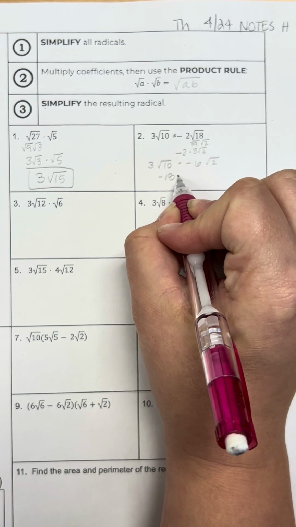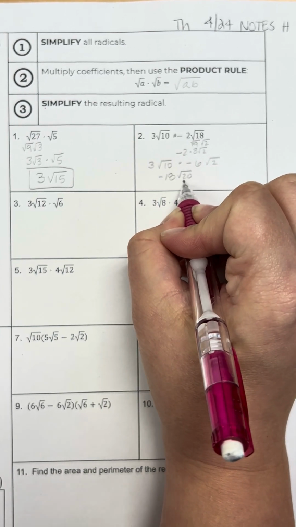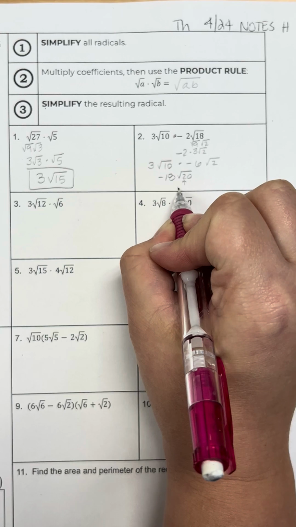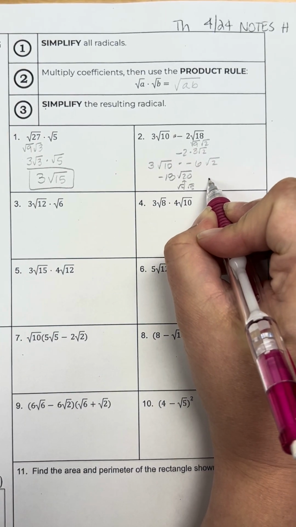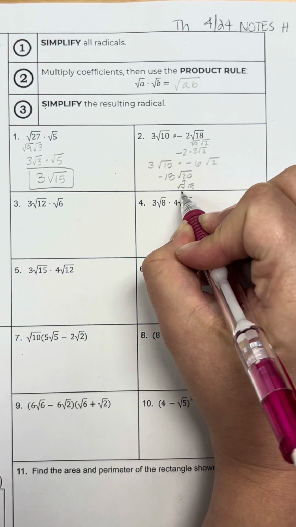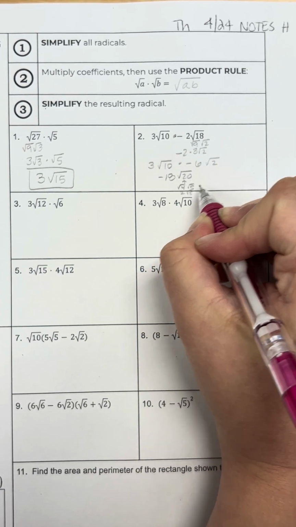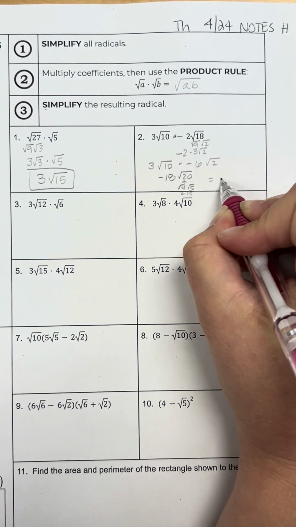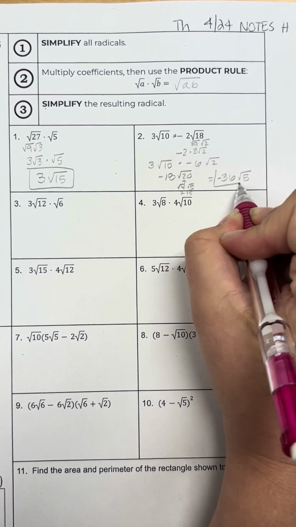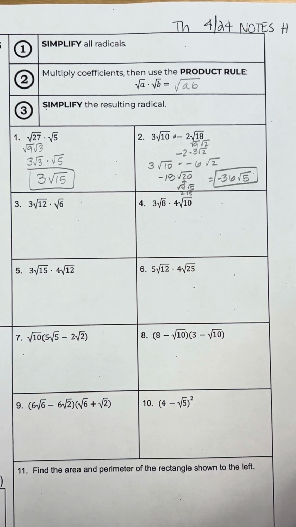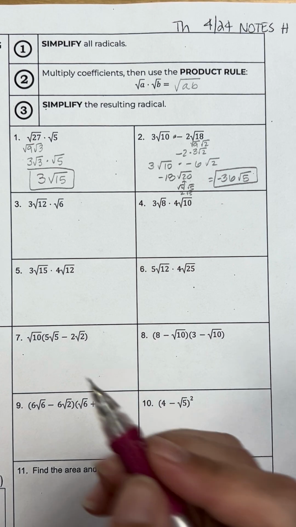3 times negative 6 is negative 18. 2 times 10 is radical 20. That simplifies. Remember radical 4 and radical 5. So this is really, let's see, square root of 4 is 2. So I'm going to have negative 18 times 2, that's negative 36, square root 5.